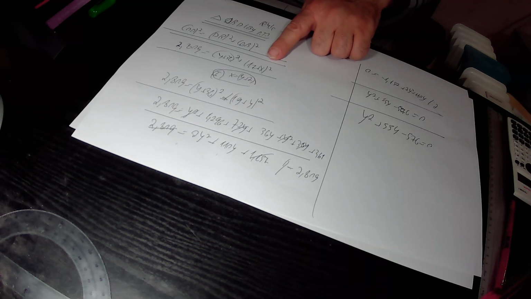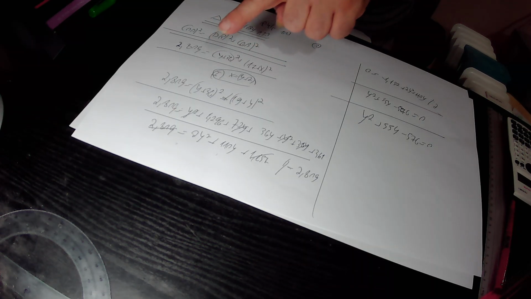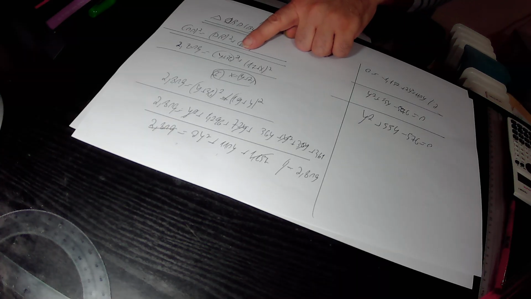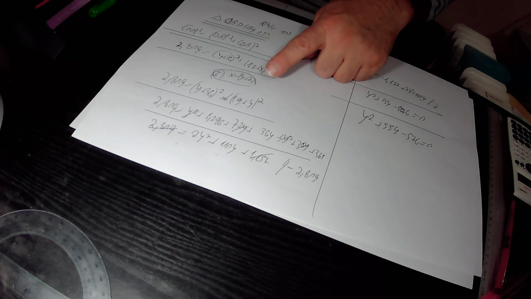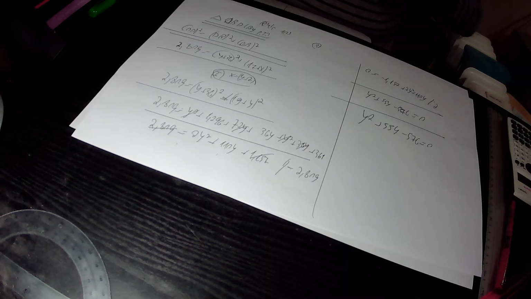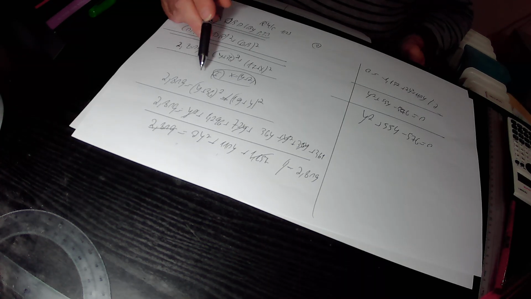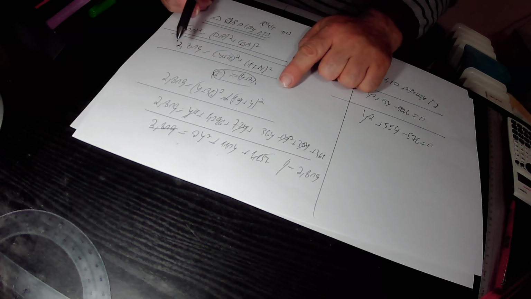We did it, and we found out that 2809 equals (36 plus y) squared plus (17 plus x) squared. X is y plus 2, so 17 plus x is 17 plus 2 plus y, that is 19 plus y. So in total we found out that 2809 equals (y plus 36) squared plus (19 plus y) squared.